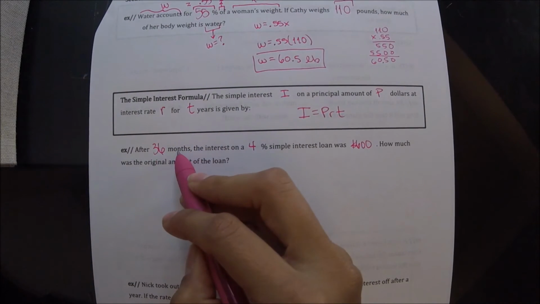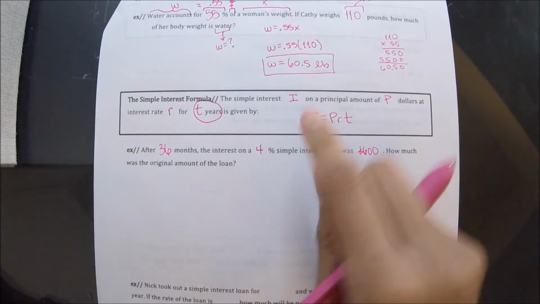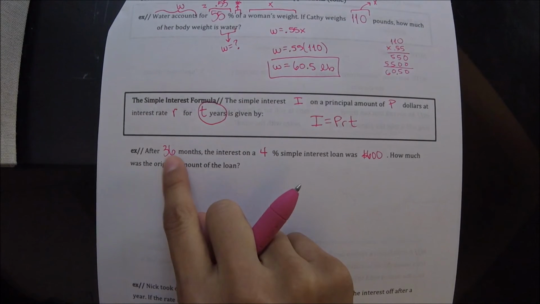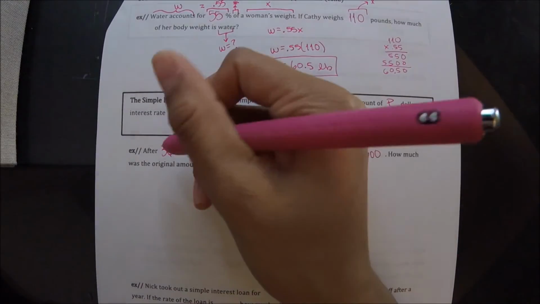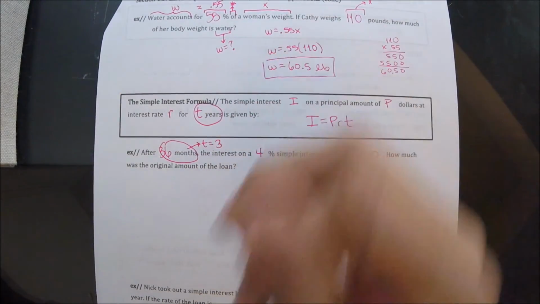So for 36 months, obviously that's time. But notice, for this formula to work, time has to be in years, and it's not in years right now. This says 36 months. Well, 36 months means time is 3 years. So T is going to be 3.